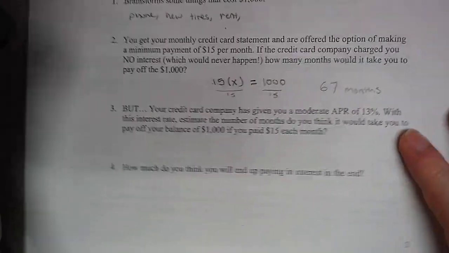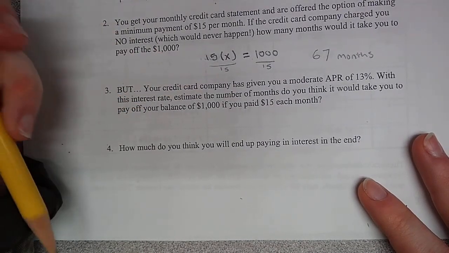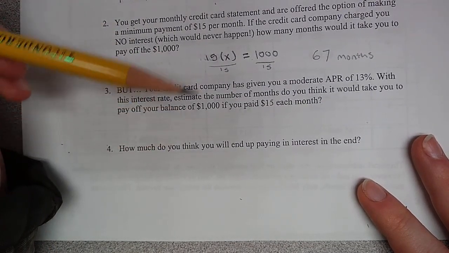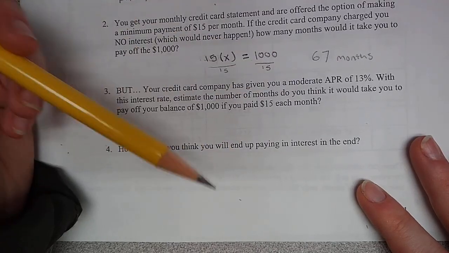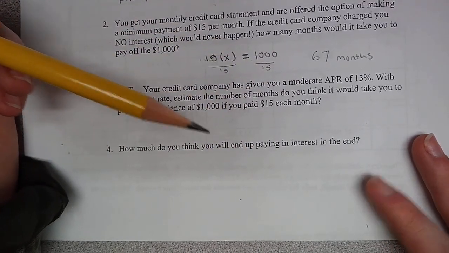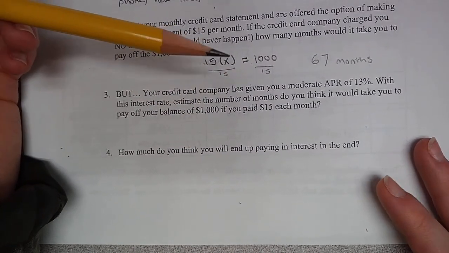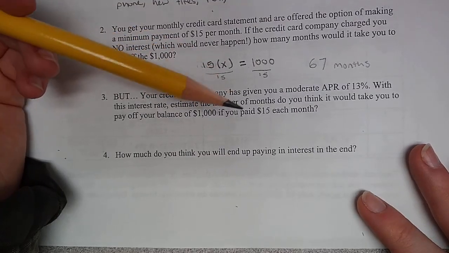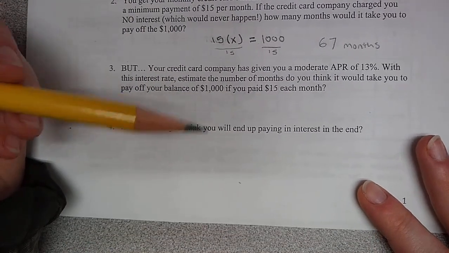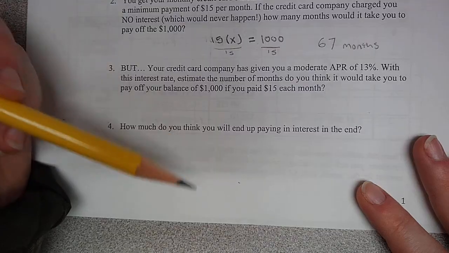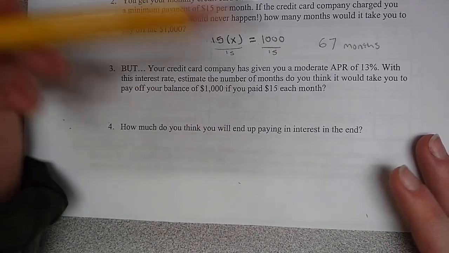Now, your credit card company is giving you a moderate APR of 13%. With this interest rate, estimate the amount of months you think it would take you to pay off your balance of $1,000. You pay $15 each month. So it's obviously going to be more, right? Because you have interest. But for this, you don't have to do any math. I just want you to guess. Just do your best, whatever number you think. Answer this before you do the math. It should be more, but how much more? I don't know. I haven't done it yet. Guess. How much do you think you'll end up paying in interest in the end? Again, this is just however much you think you'll pay in interest.